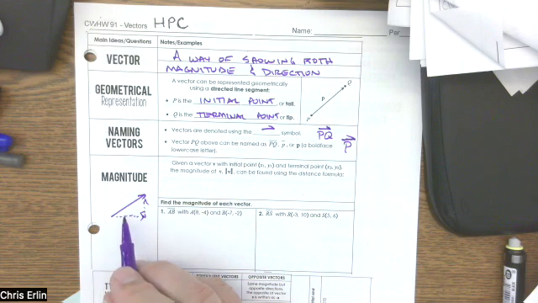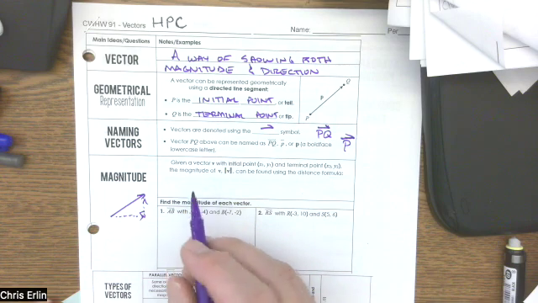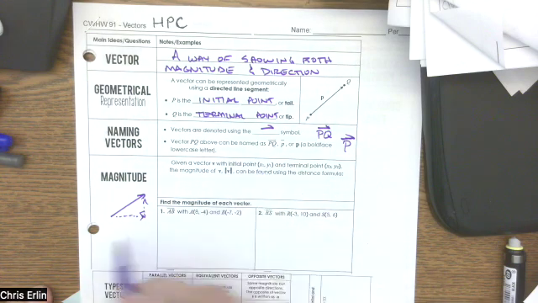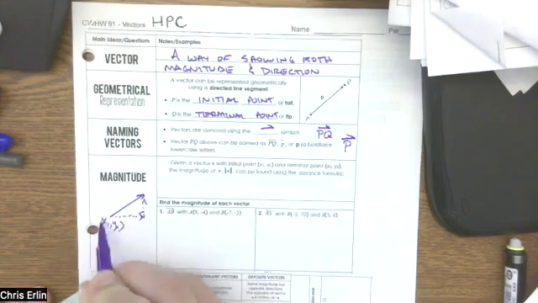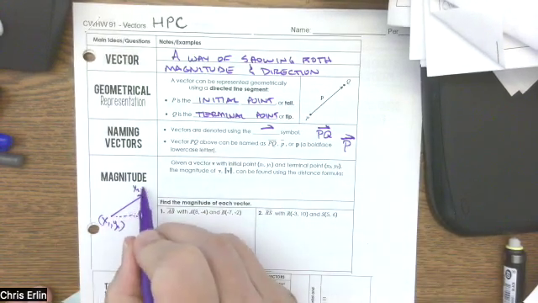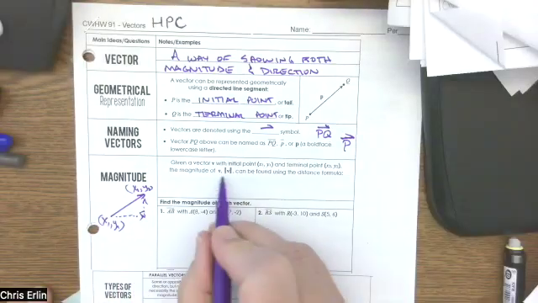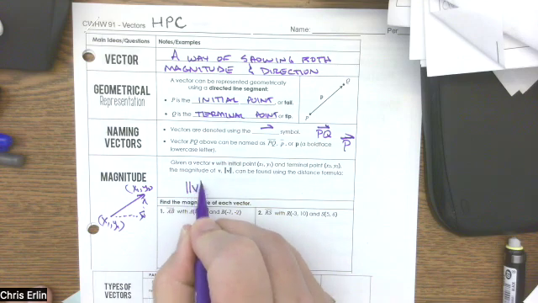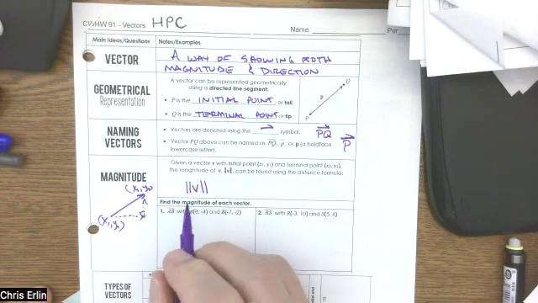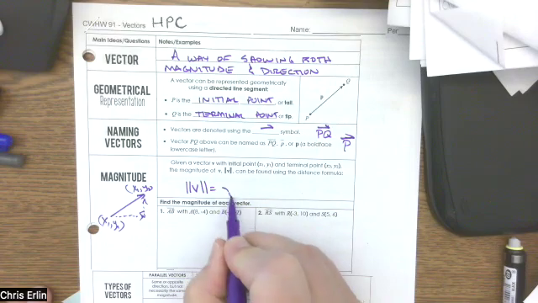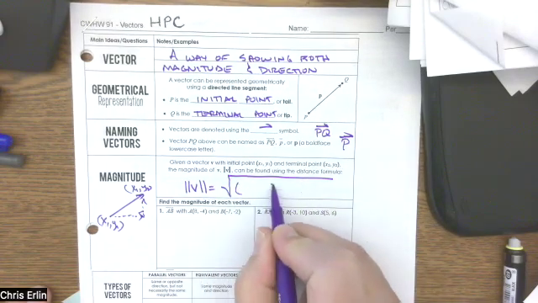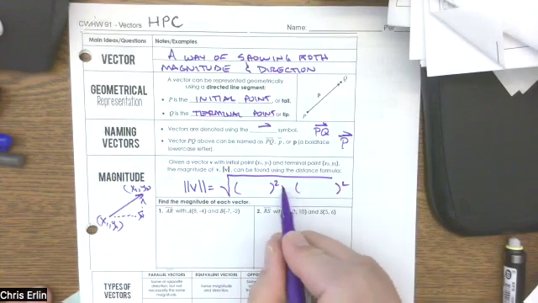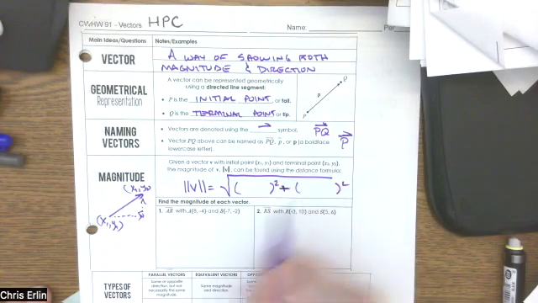The distance formula. So this magnitude formula is exactly derived from the distance formula. If we've got a vector with an initial point of (x1, y1) and a terminal point of (x2, y2), then we can find the magnitude of v, also known as v with double absolute value bars on it, by taking the square root of the sum of two quantities, each squared.